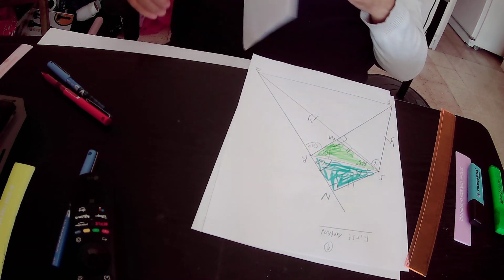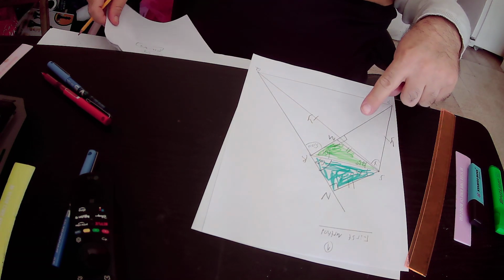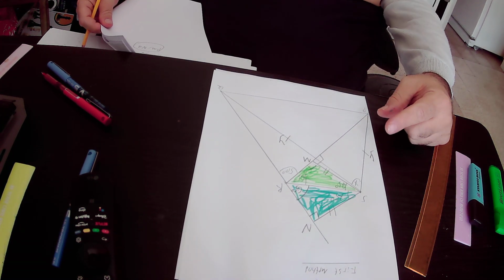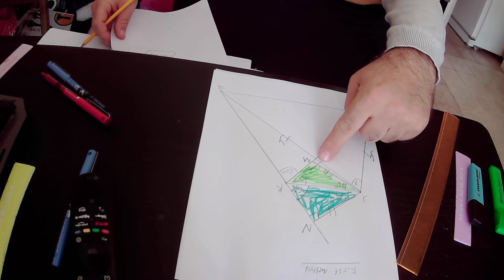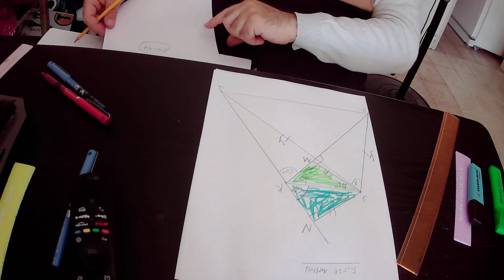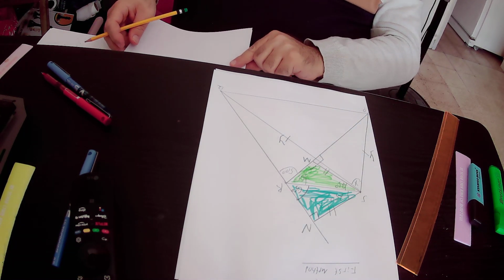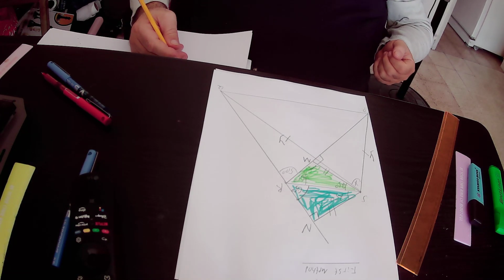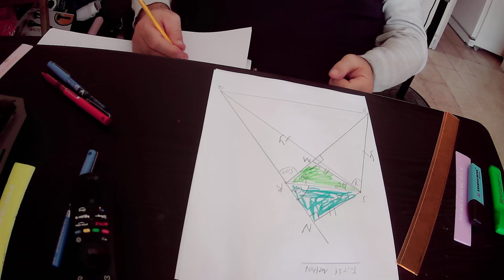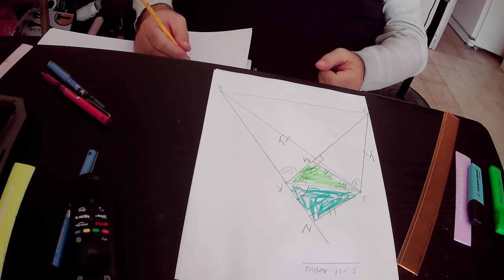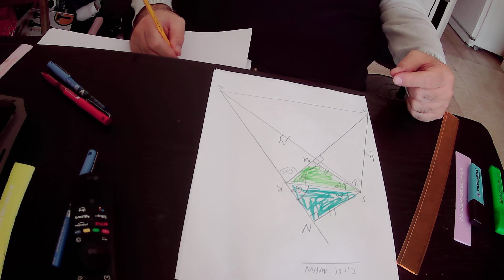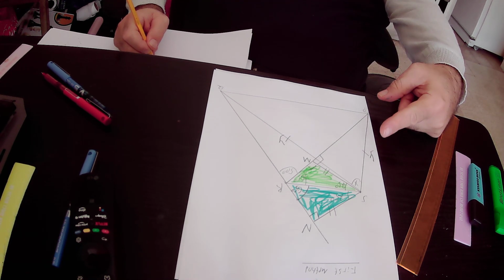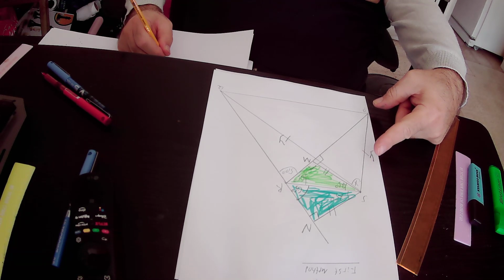So what is the value of PM? You should remember that triangle PSM is a right triangle. This angle equals 90 degrees. Therefore, it is a right triangle. And we know, according to the Pythagoras theorem, that PM will be equal to the root of SP square minus SM square.